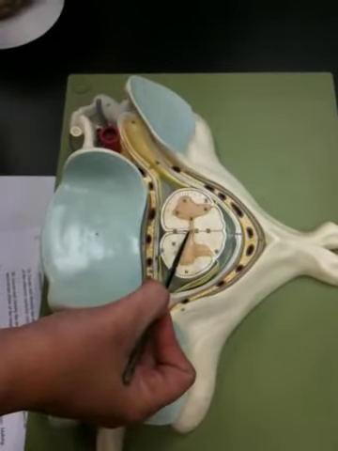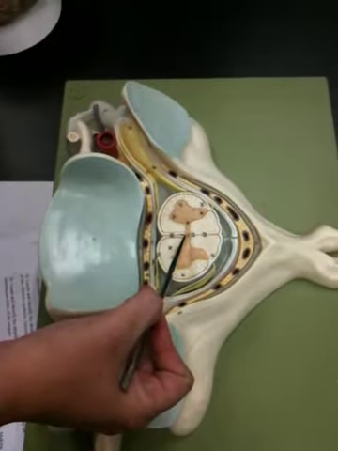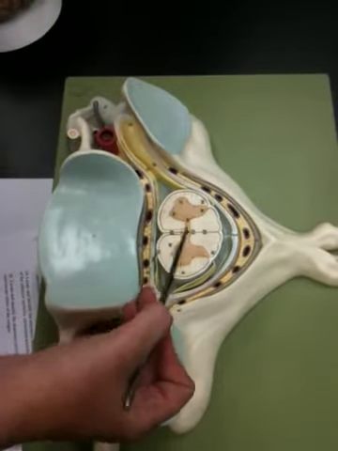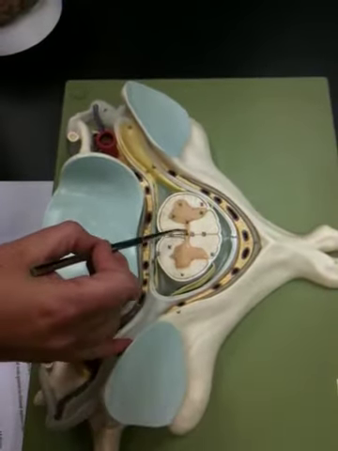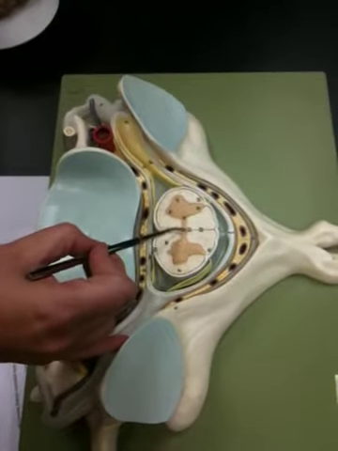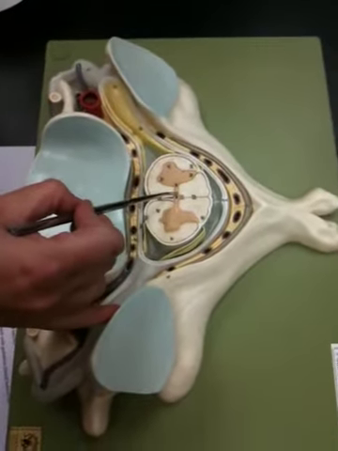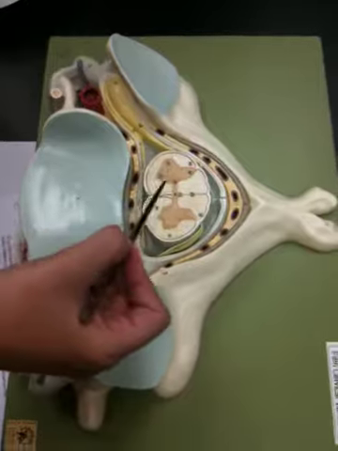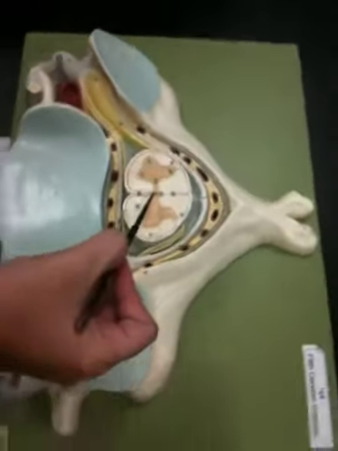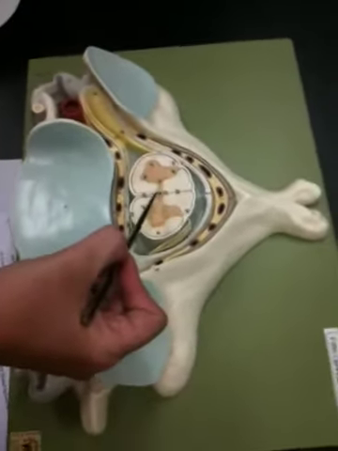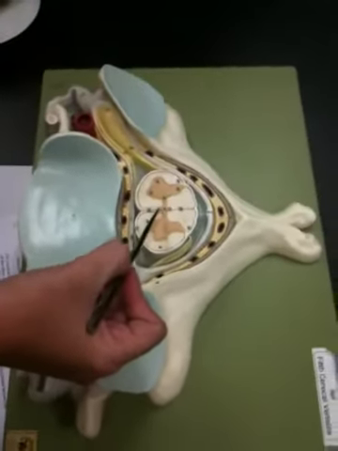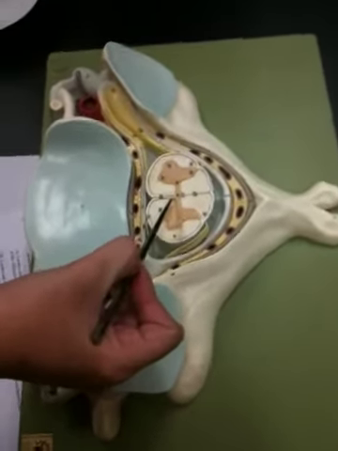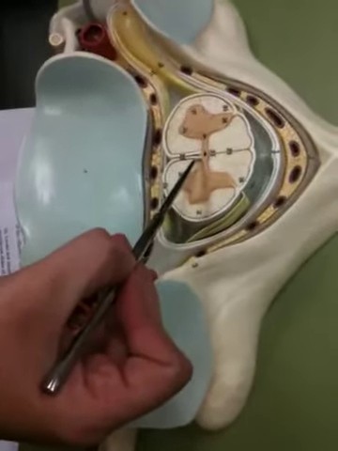Central canal. They want you to know the gray and white commissures. Commissures mean that it's a connection. These are information that's traveling from one side of the spinal cord to the other. So you can see both an anterior and a posterior gray commissure, but we can only see one little bit of white commissure. It's only on the anterior side.